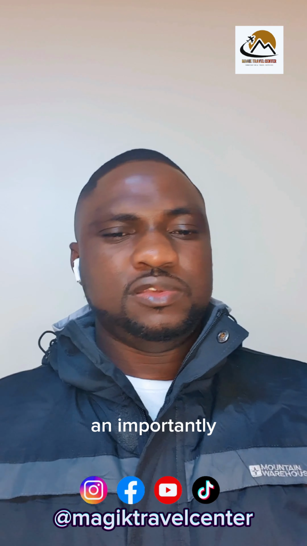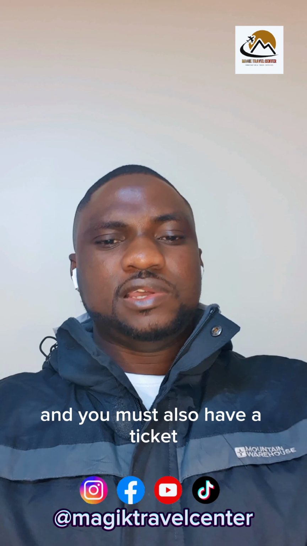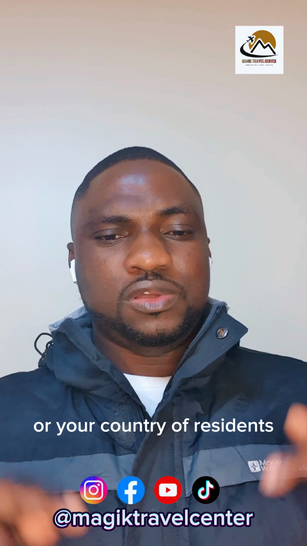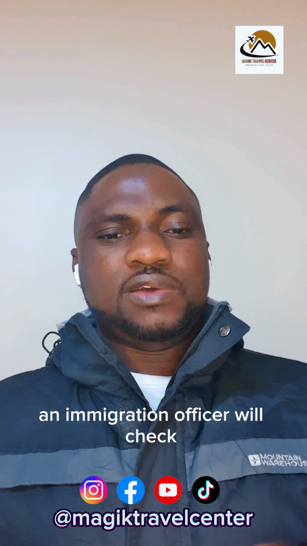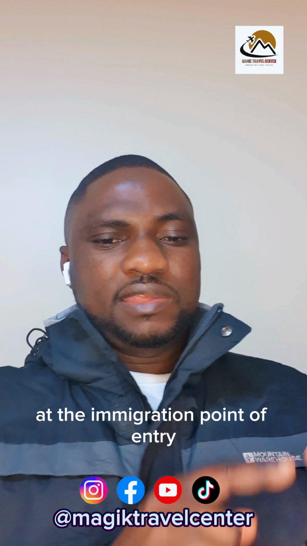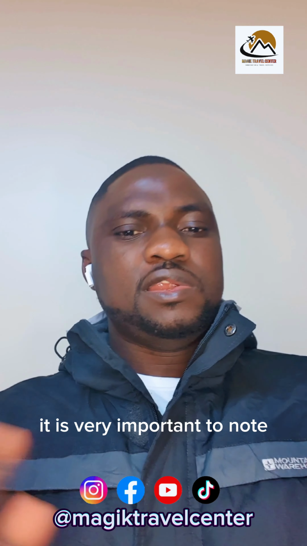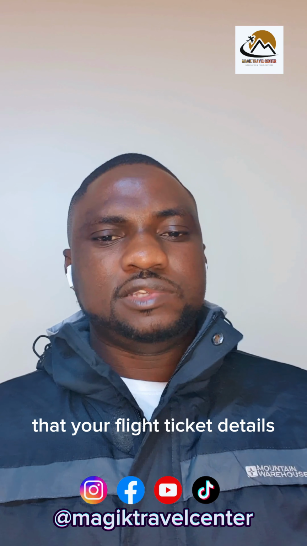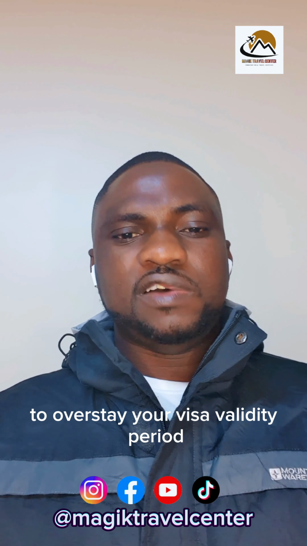And importantly, your ticket must be a return ticket, which means you must have a ticket that will take you to that country, and you must also have a ticket that will bring you back to your home country or your country of residence, because this will be the first thing an immigration officer will check when you finally arrive at the immigration point of entry of that particular country you are going to. It is very important to note that your flight ticket details is your first proof to the immigration officers that you are not coming into the country to overstay your visa validity period.